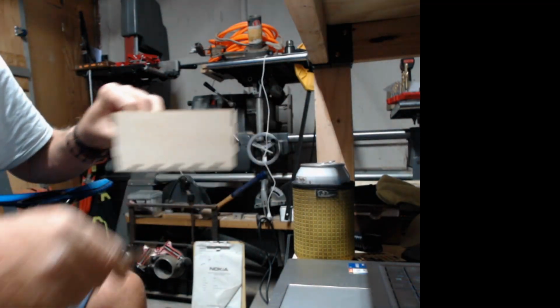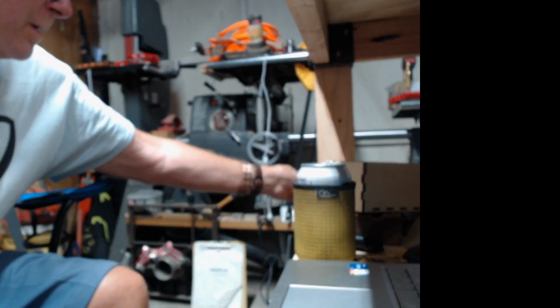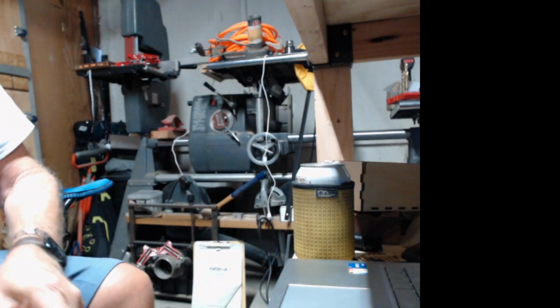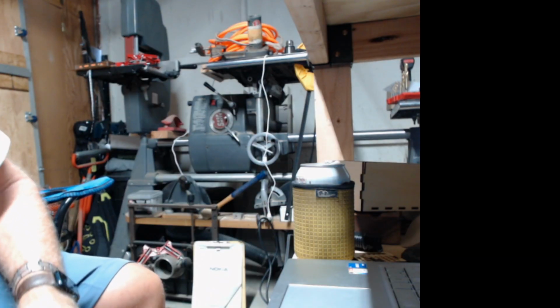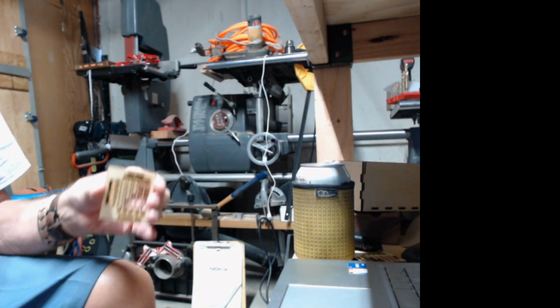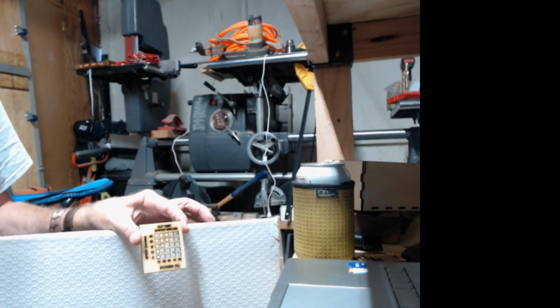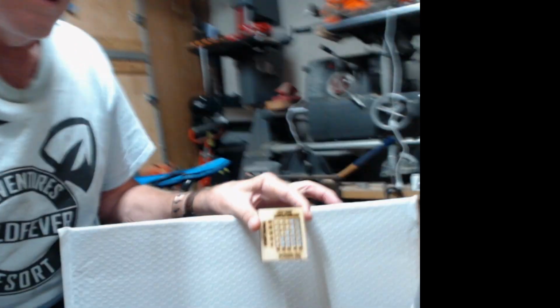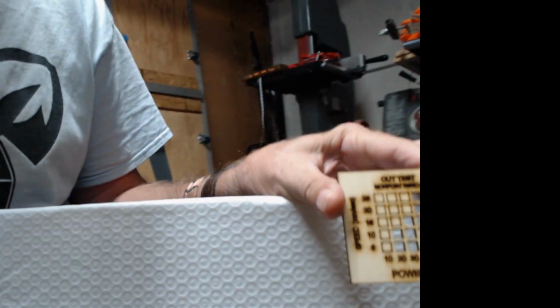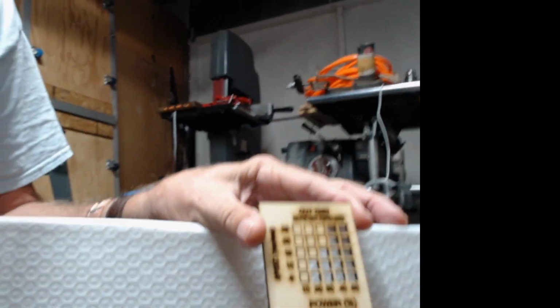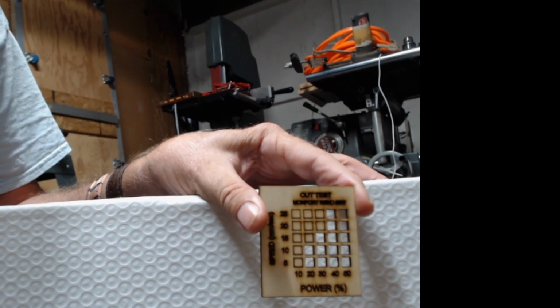I can't really see it there either. Something a little bit brighter, so you can see through it better. So here's something white, and now you can see that the cut went through on a whole lot of them.